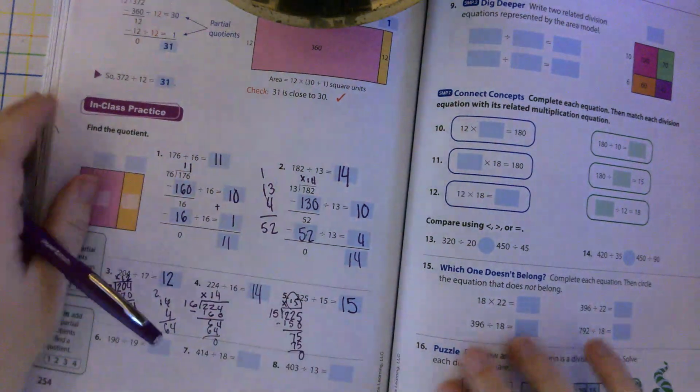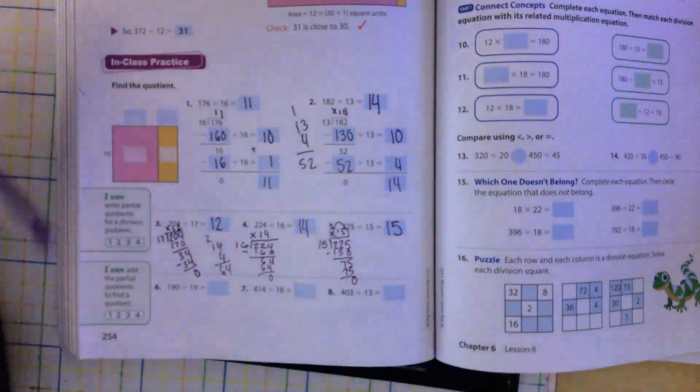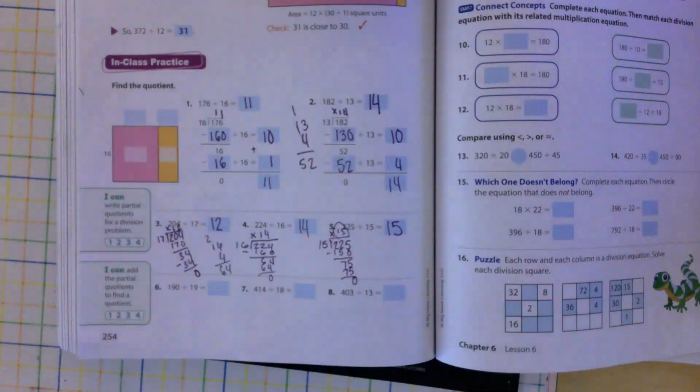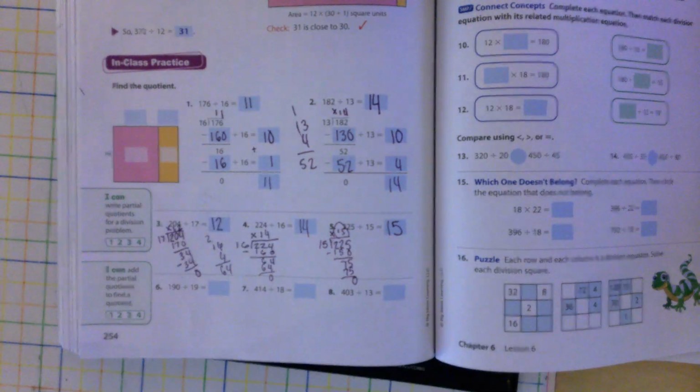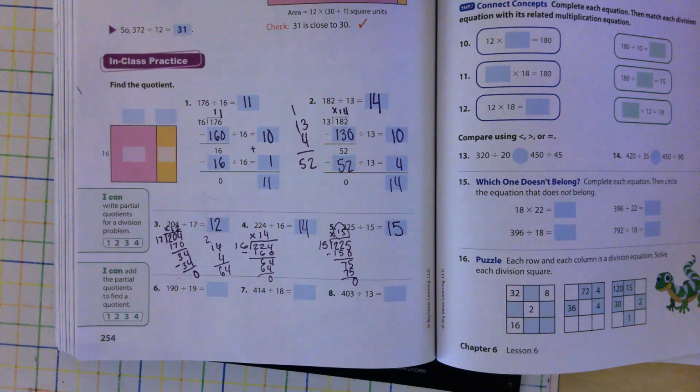Good. All right, looking at the bottom of the page, I'm going to try to scoot this down a little. There we go. Let's let it clear up just a little bit. Let's make this easy on you. Notice the next two numbers we're working with are 190 and 19. Carson, tell me what's weird about this.